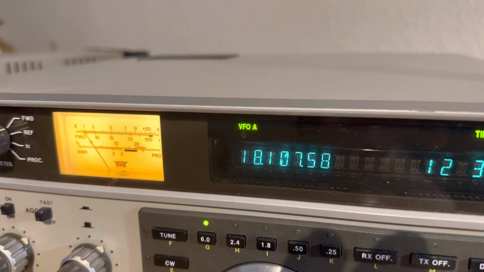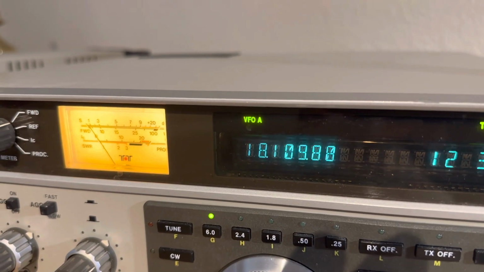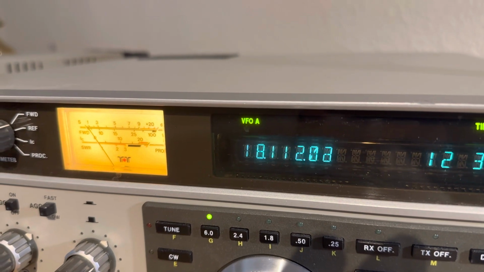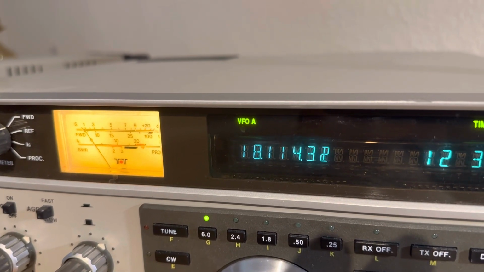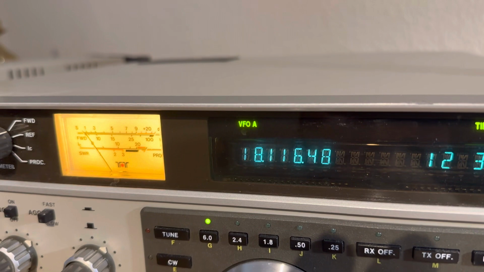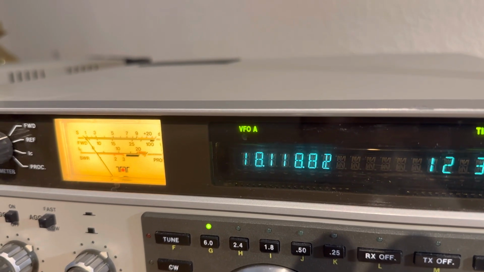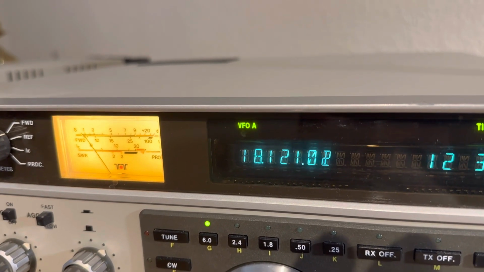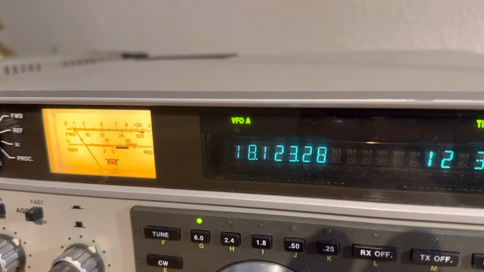So the squelch will break. I'm not sure if it'll break for SSB. Seems like it should. How far does this band go?